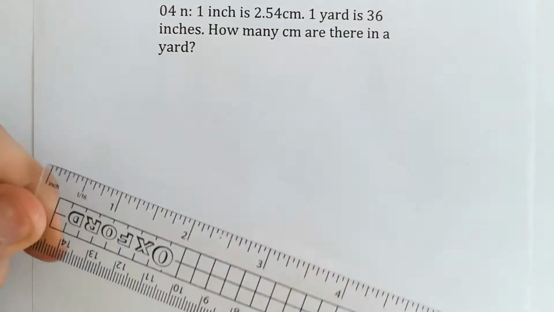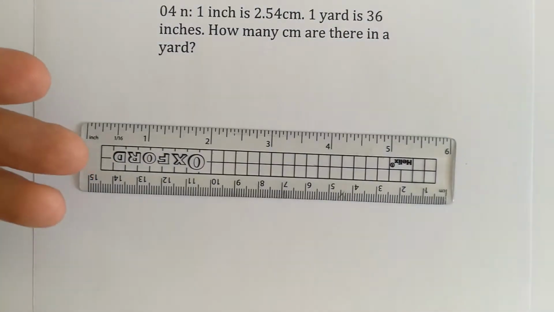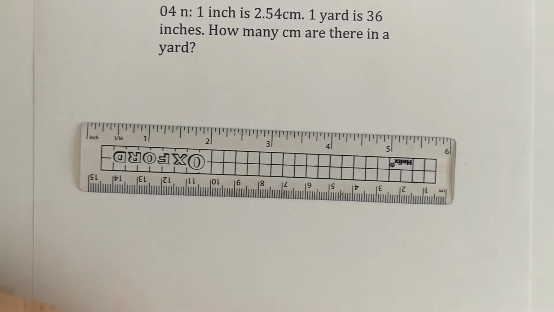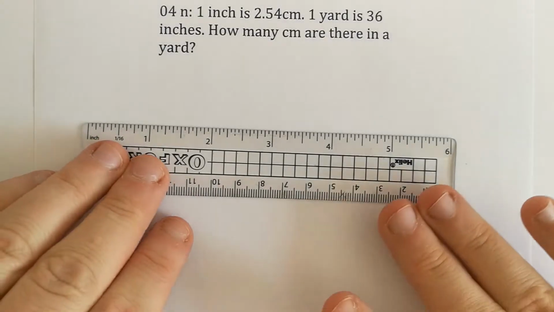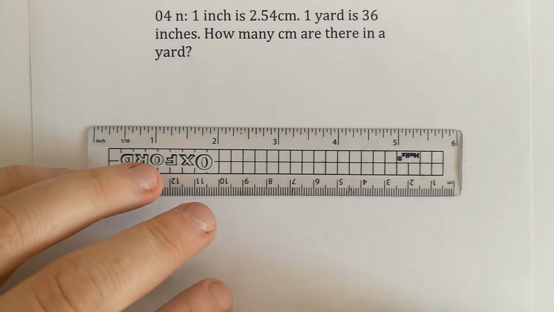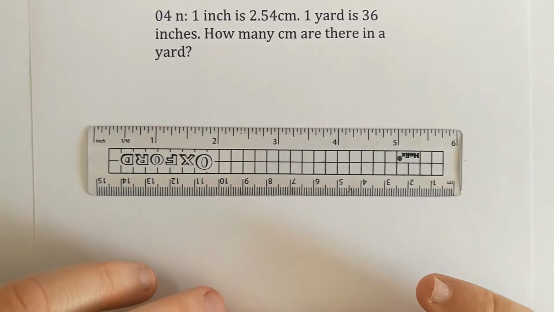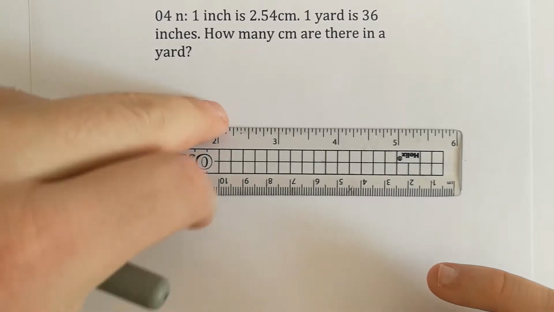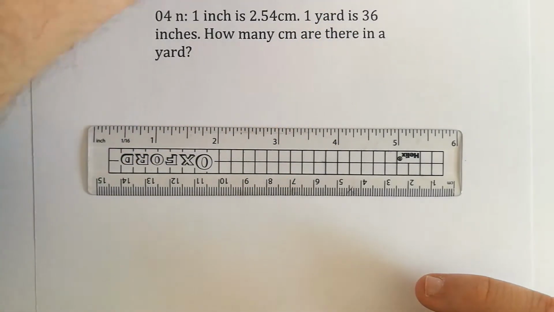So we've always got our hands, but we might not always have, for example, a ruler or a tape measure with us. So you know where your inch is. A foot is roughly the size of a foot, and that's 12 inches. Now in this question, we're going to talk about a yard. And a yard is roughly a pace. So if you do a pace, that's roughly each yard.